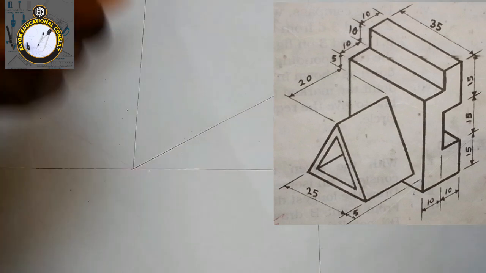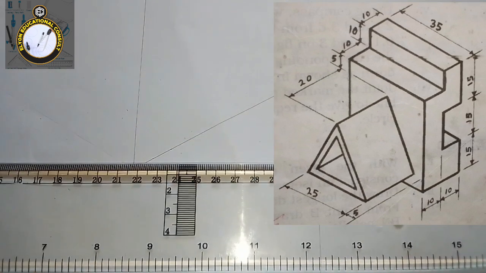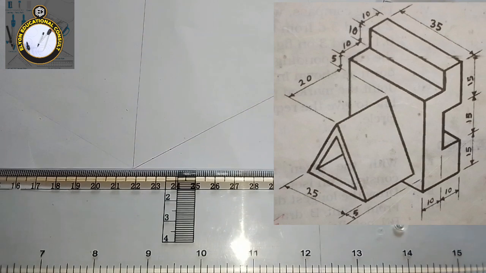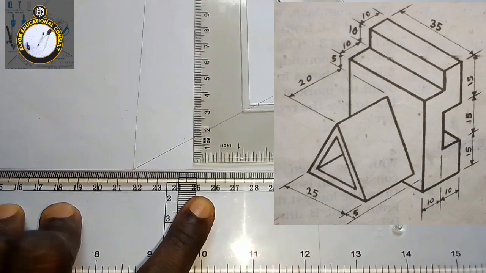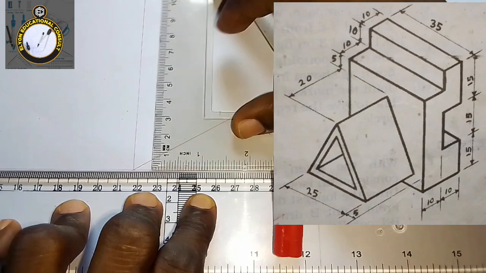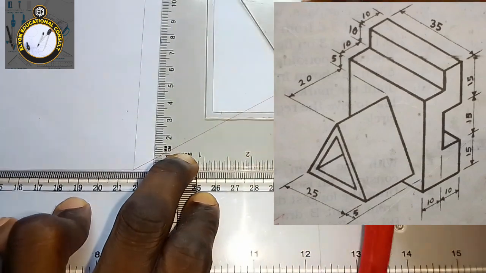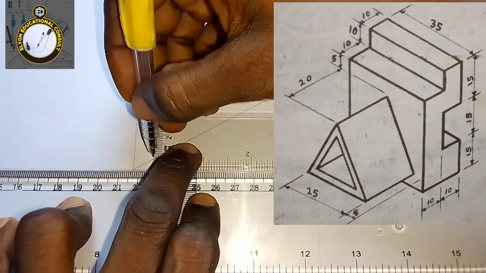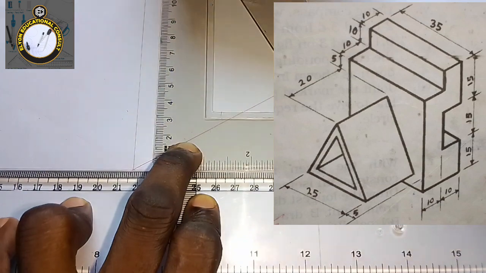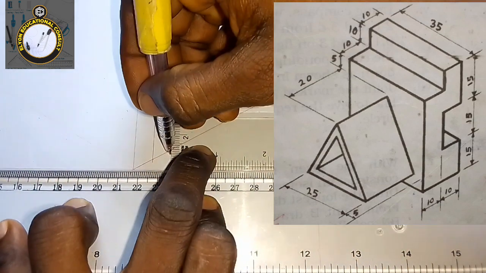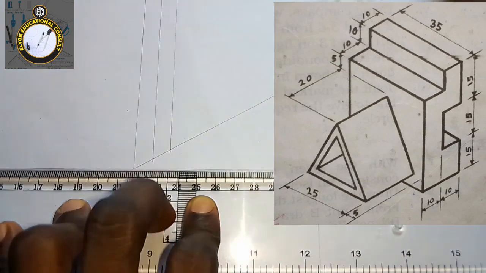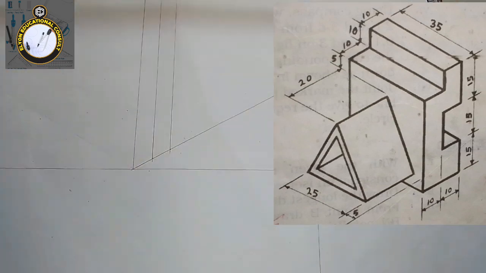So we are going to be drawing this vertical line upward. Going to be drawing that, and we'll ensure that it is perpendicular. So we have this drawn up. Then at the second point as well, we have this drawn up like that.